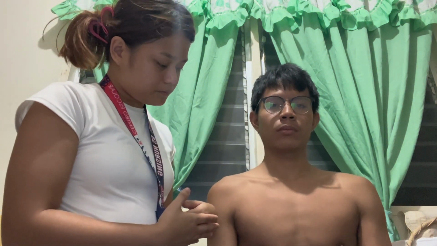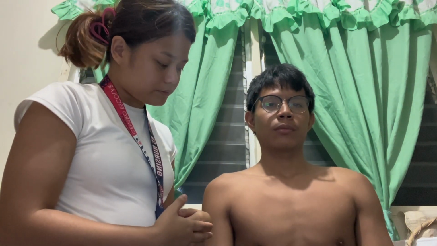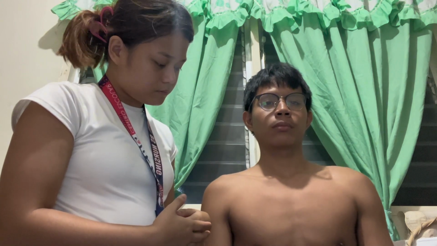And then, after that po is we need to inspect and palpate the precardium. So, we need to look for any visible pulsation or abnormal movements. Breathe normal lang. Okay, so after that po is we need to place our hands, isang hand lang pala, over the heart area to feel kung may vibration ba or merong forceful beats.